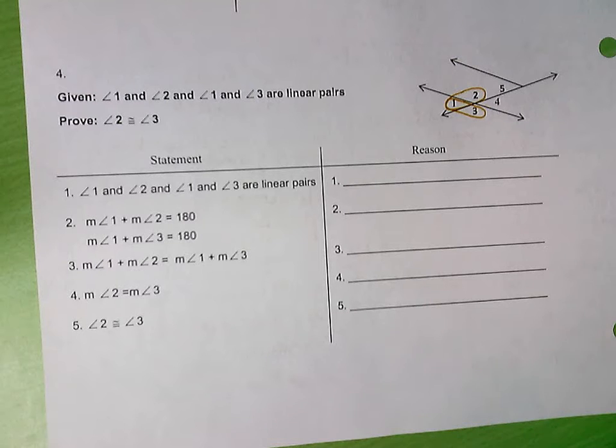So why do you keep saying given? Because you have to use the given information. Yeah, but why are you saying that louder than I do? Okay, I don't know, Kenzie. Given. Relax.